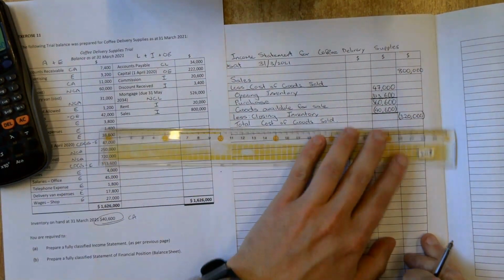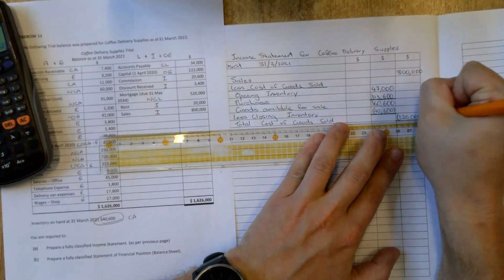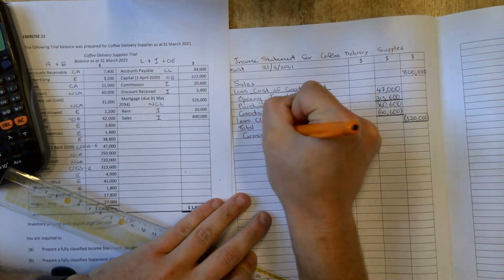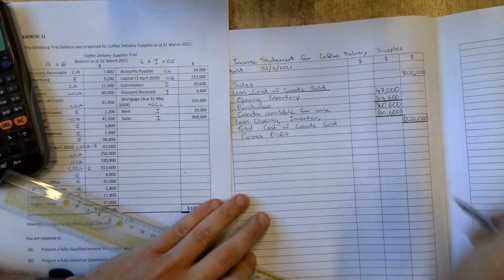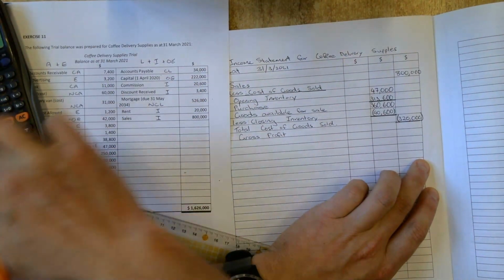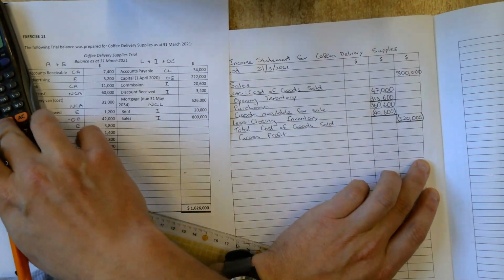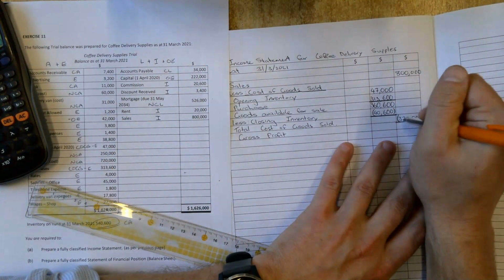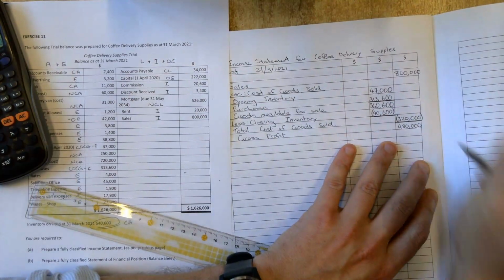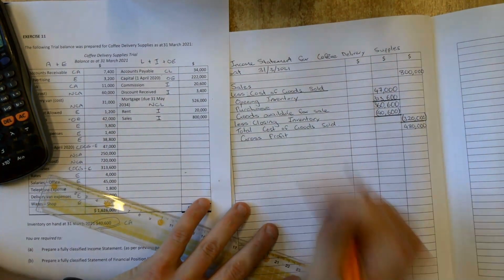Okay, then we can minus those two off each other, and we get gross profit. Gross profit is 800 minus 320, which equals 480. Okay, we're not done yet because now we need to add our other income.